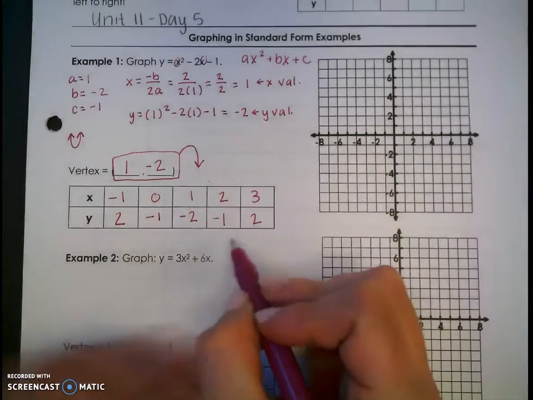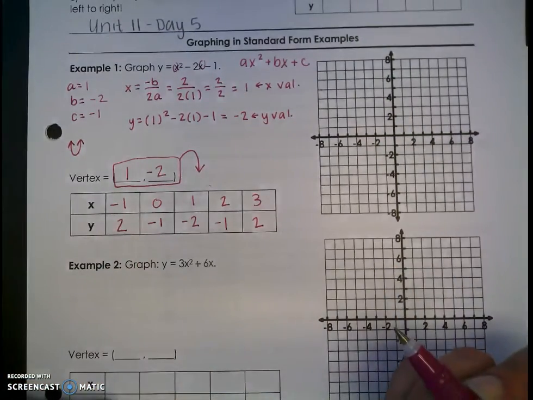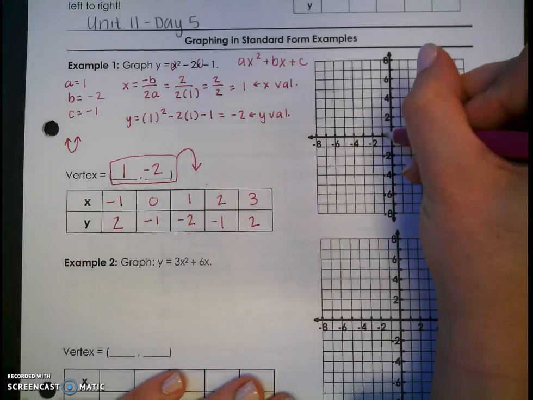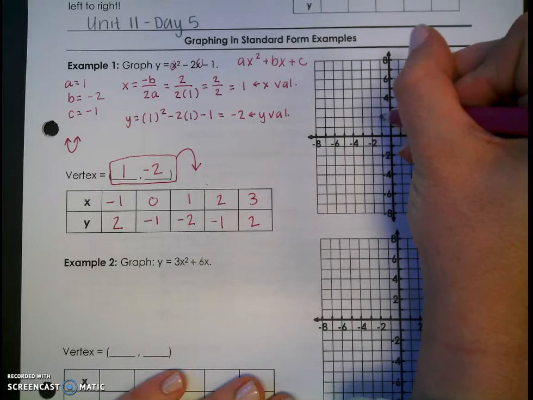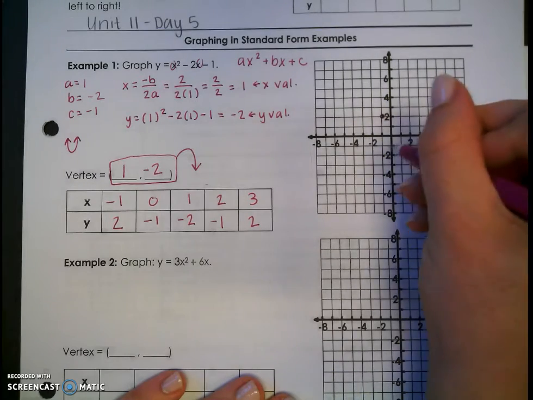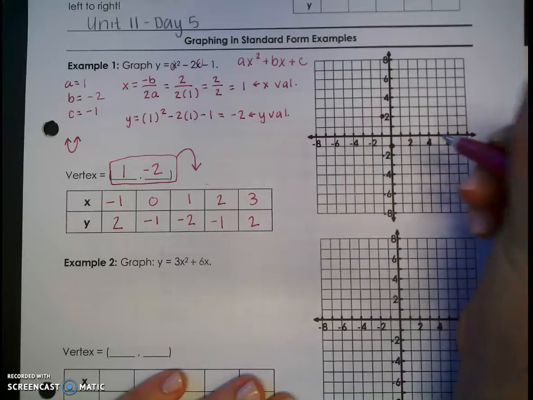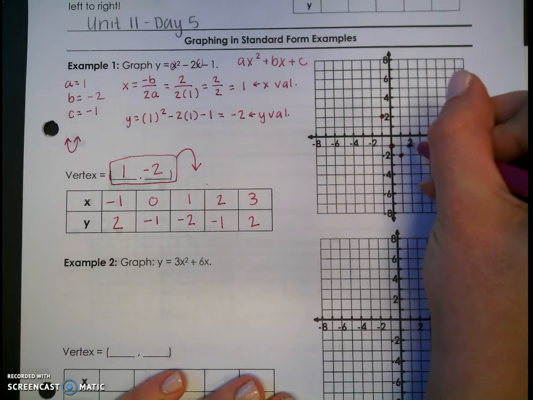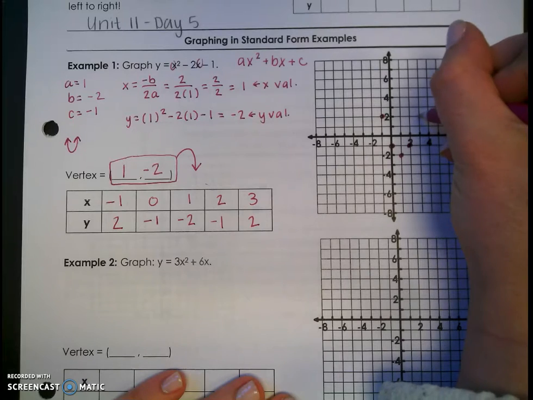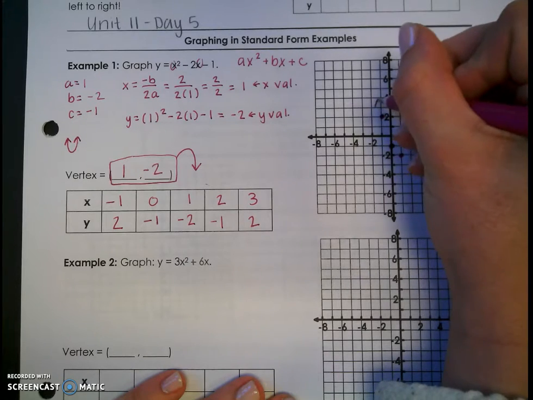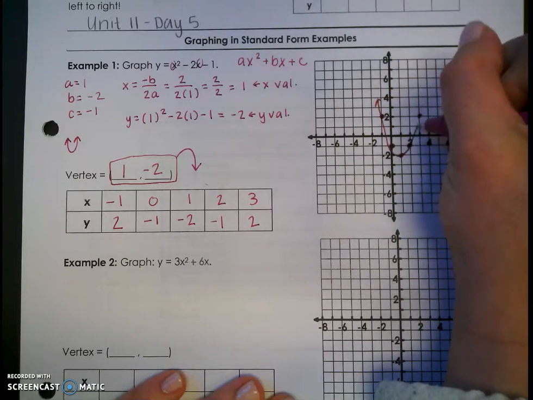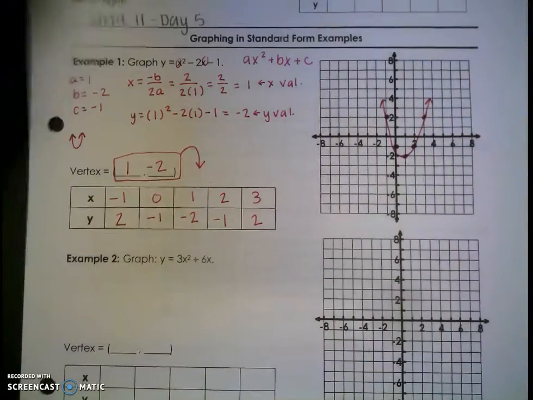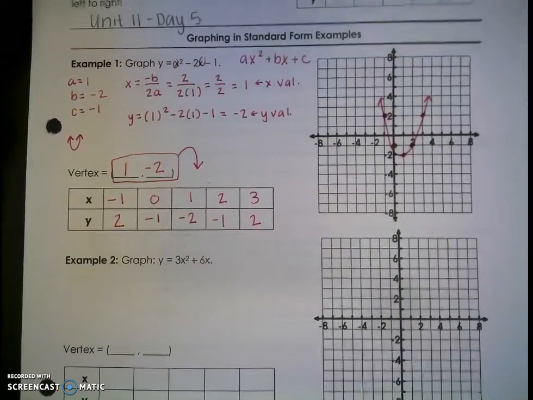I can plot them. Remember that you should have that repeating pattern. That's a clue that you're on the right track. So -1, +2. 0, -1. 1, -2. 2, -1, 3, 2. Gave me my U shape, so I know I'm on the right track. And that's it.